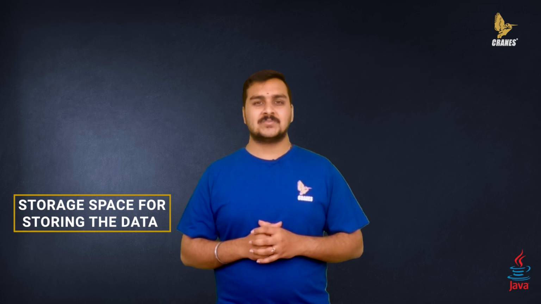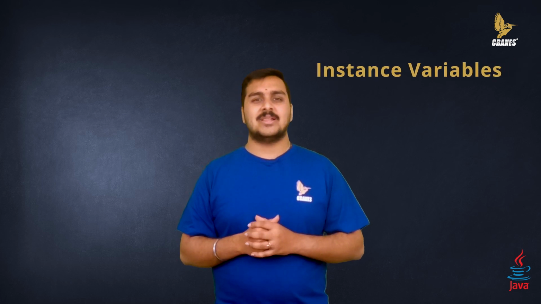Well, before we go on to the instance variable, let us quickly revise what a variable is. The definition of variable looks like this. What is it? It is a storage space for storing your data. So with this basic understanding of variable, let us proceed ahead to instance variable. So the topic of discussion today is instance variable.